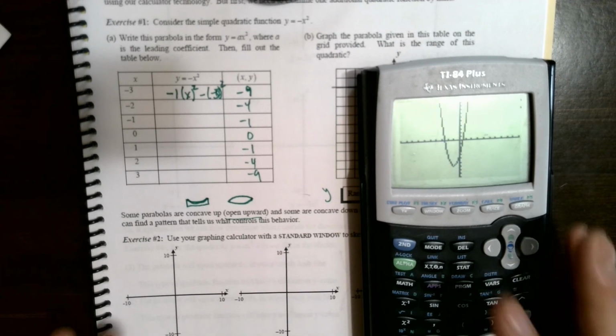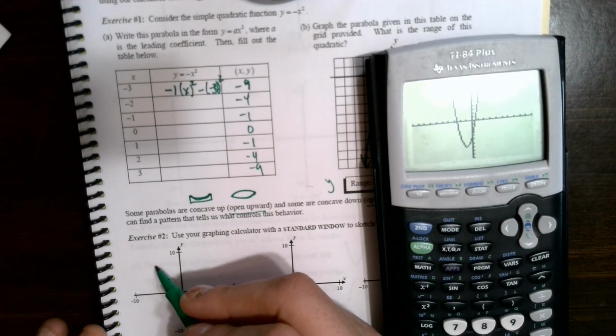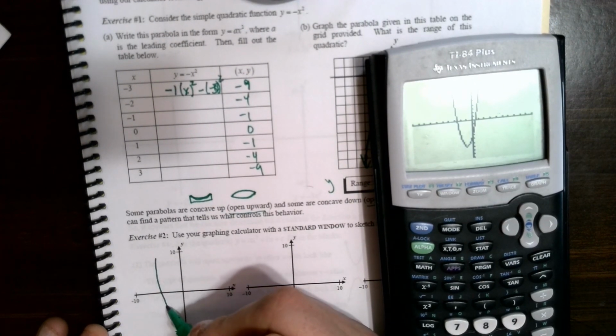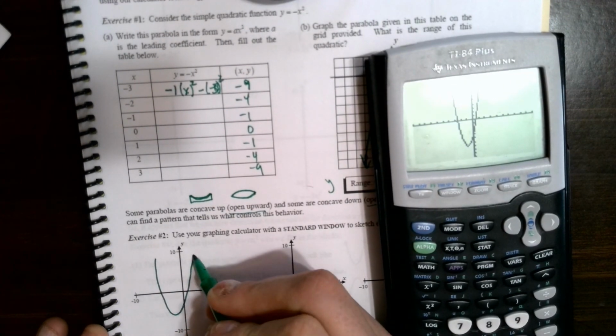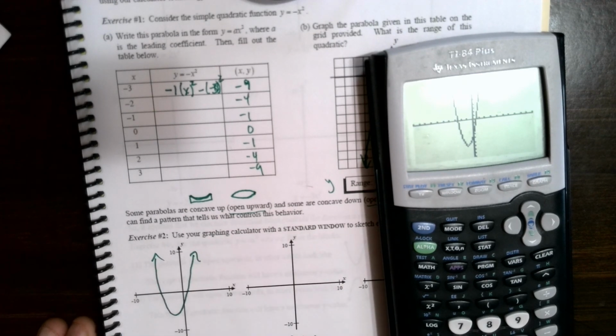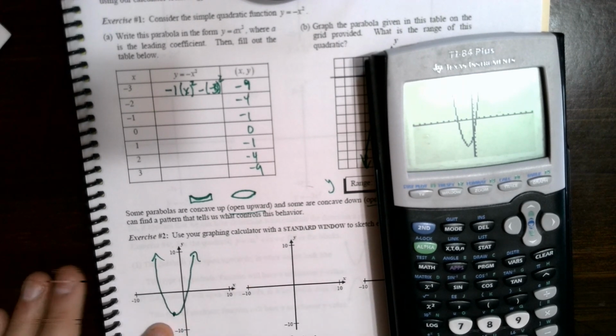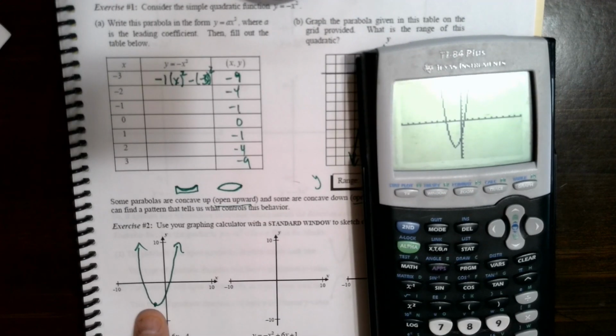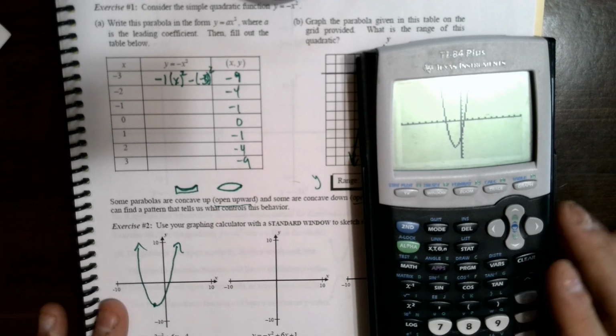What you see is a graph that is over here. The minimum point looks something like this, with the minimum point being in quadrant 3 in this case. You can see that this one actually opens up. Then let's look at the next one.